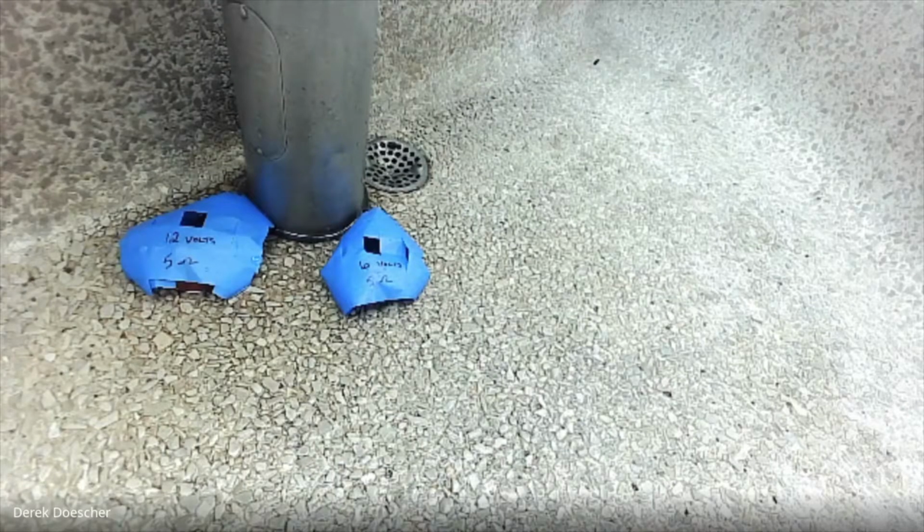Started before 6 and ended after 6. So I'd say we have to look at the amount of water that came out. The trickle was about the same because of the resistance. But let's talk about the amount of water that came out, because that looked kind of close. The 12 had twice the amount of water come out than the 6-volt one.